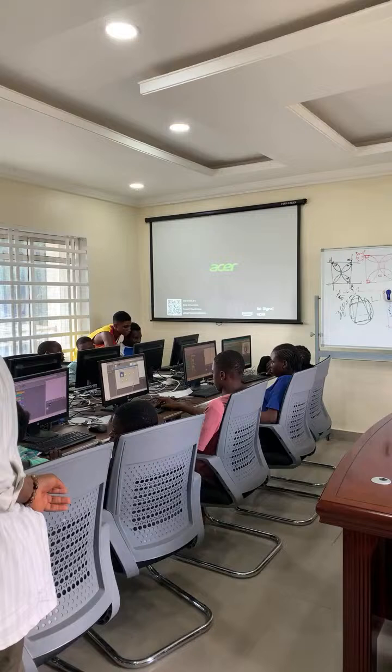Bring this right to the center. Yes, the stop should be at the middle. Down. That's the stick. Stop.